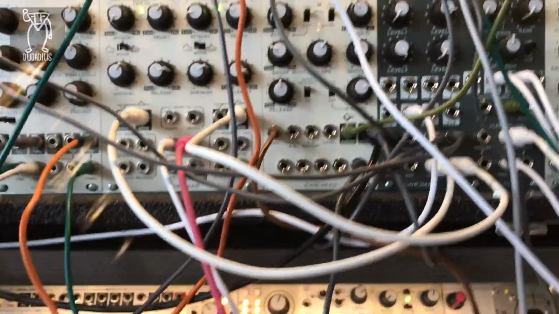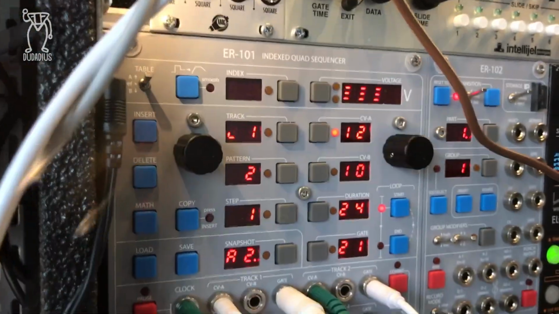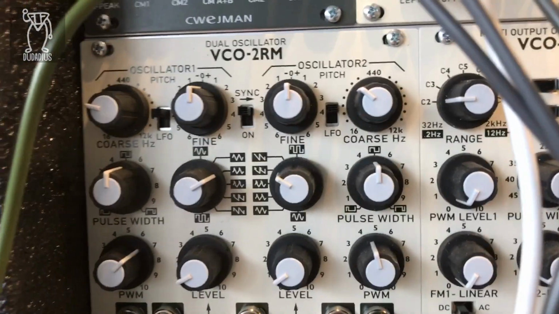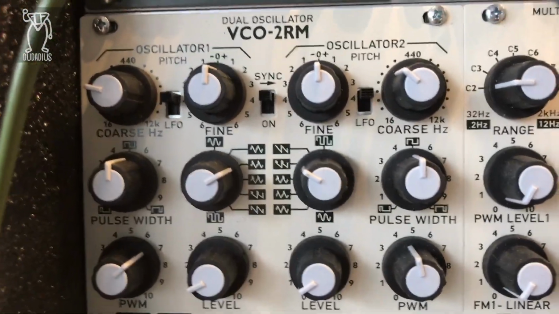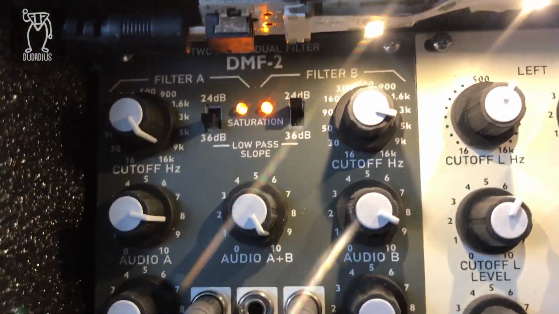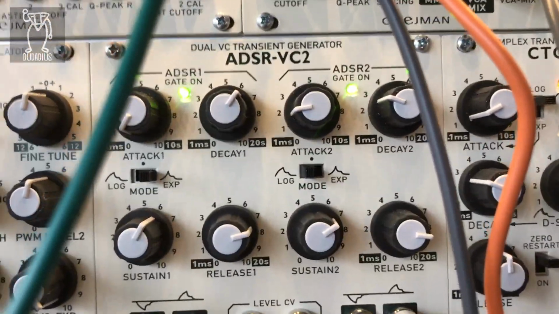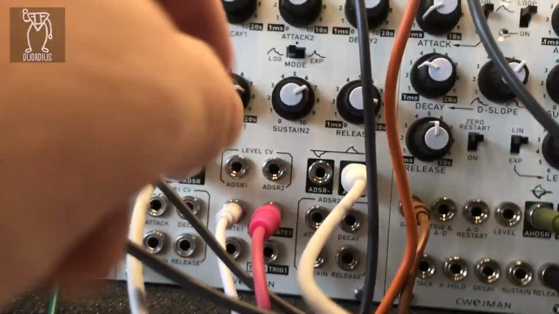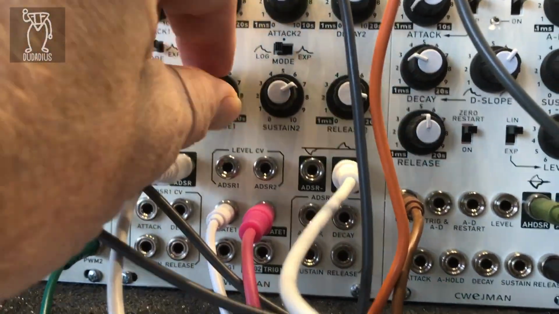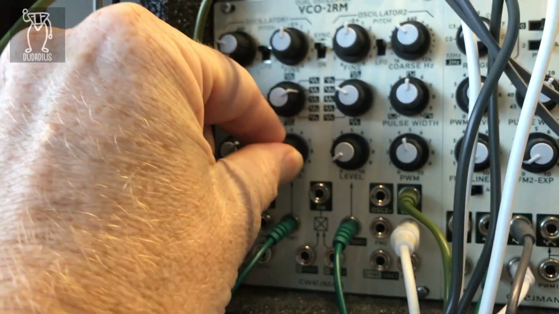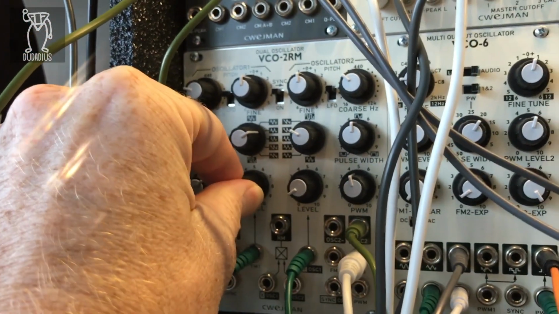side chain sound. So this is coming from the second track of the sequencer, and the two melodic parts are being played by the 2RM, and they split out and use each side of the DMF2. And the envelopes for those are the two sides of the ADSR VC2. So that's one we're hearing there. It's got a little FM modulation on it from a mouse, just to give it a little warble.